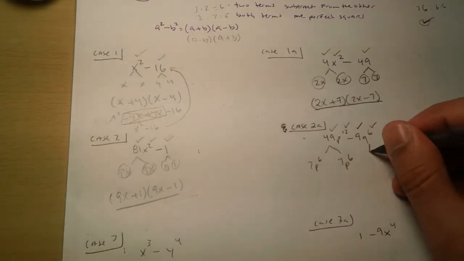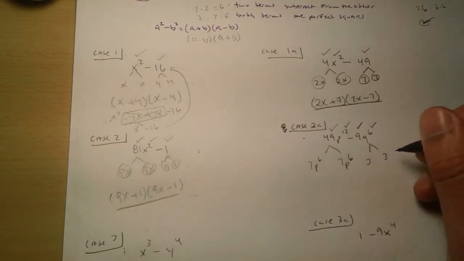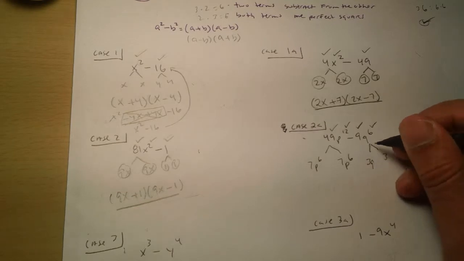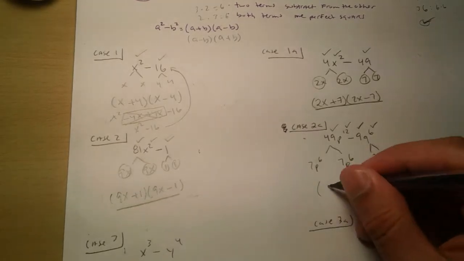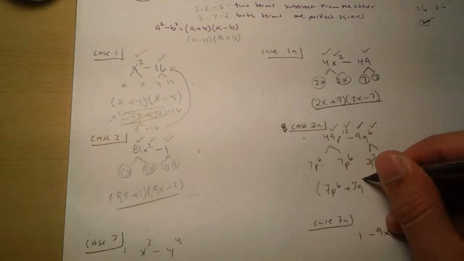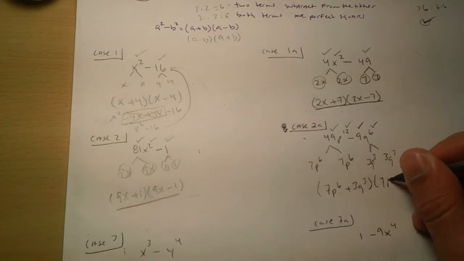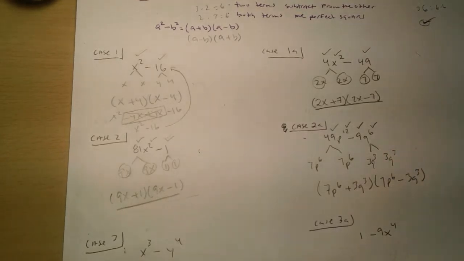Okay, so next is break this down. We have 9 to 3, and then we have q to 3, and then q to 3. Put into our formula, we have 7p6 plus 3q3, 7p6 minus 3q3, and that will be it.